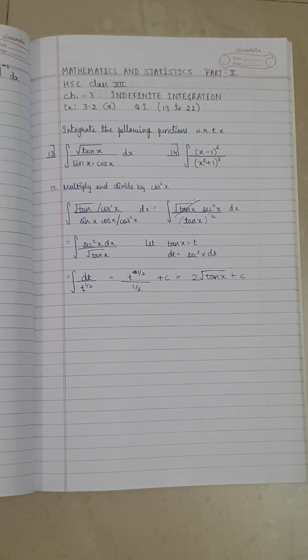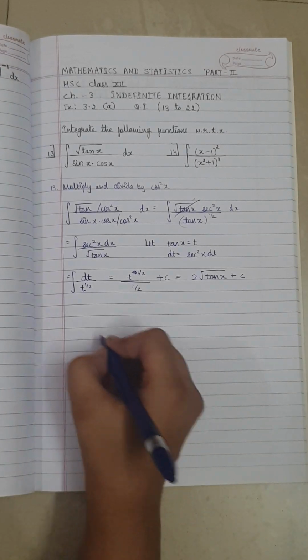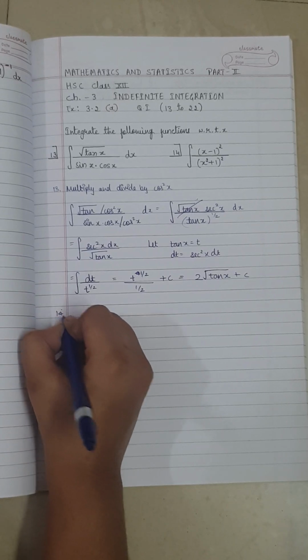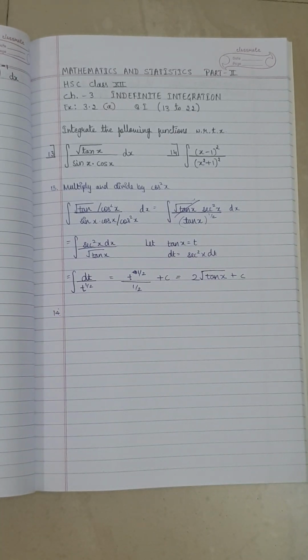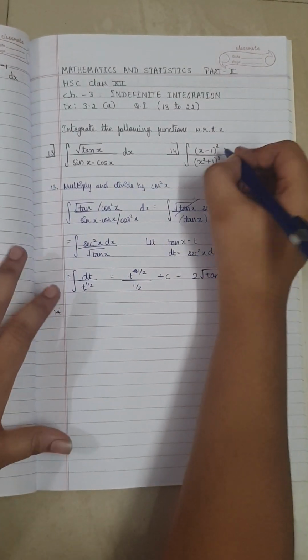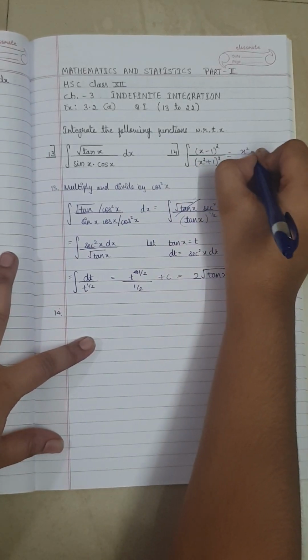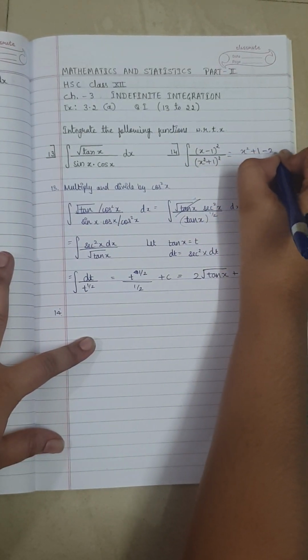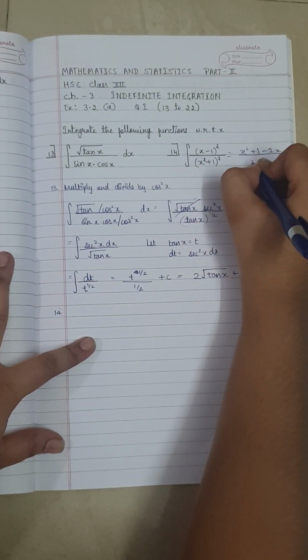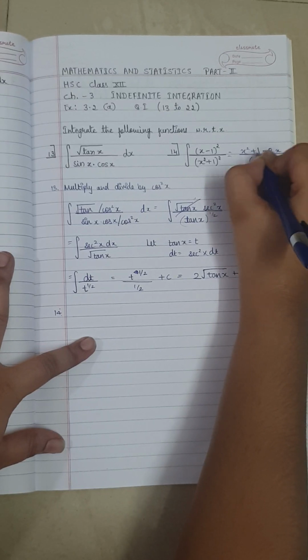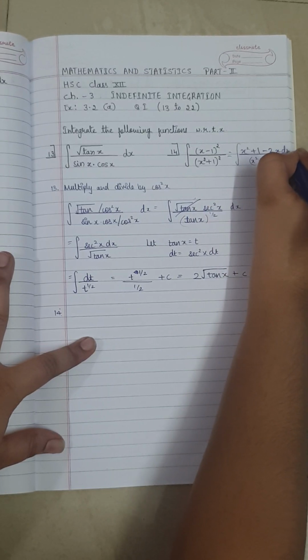Moving on to the 14th sub question. The 14th one here is basically the breaking down of this question. You can also write this as x square plus 1 minus 2x upon x square plus 1 the whole square, integral dx.